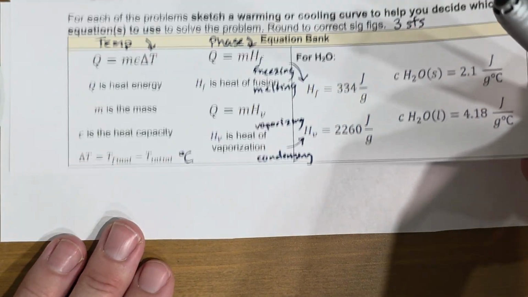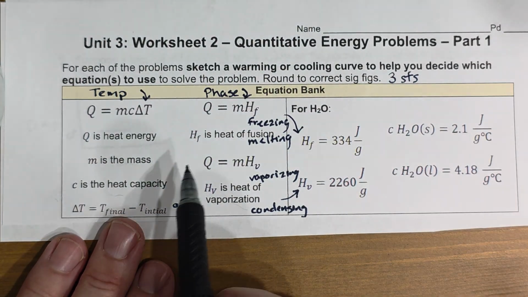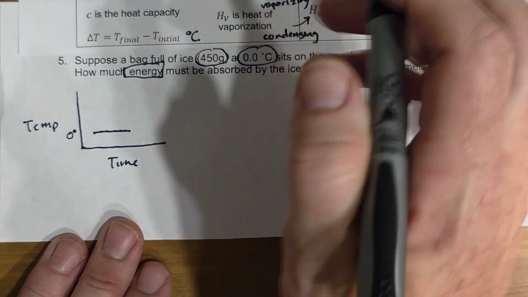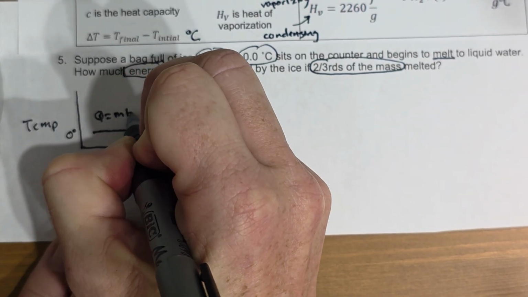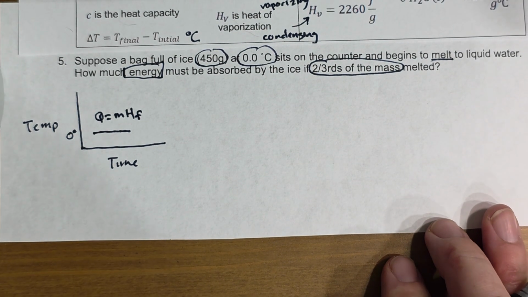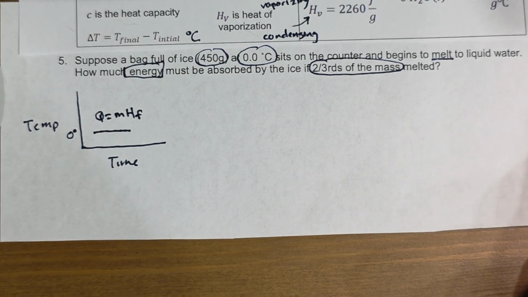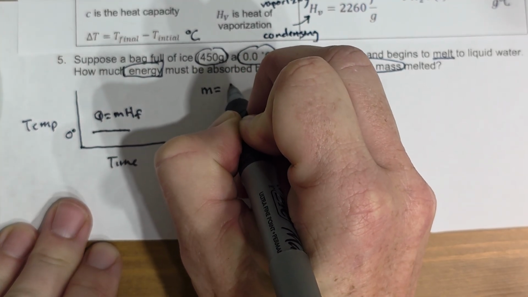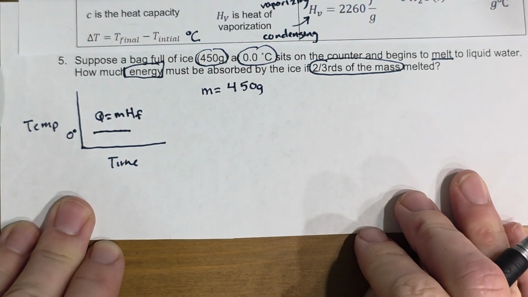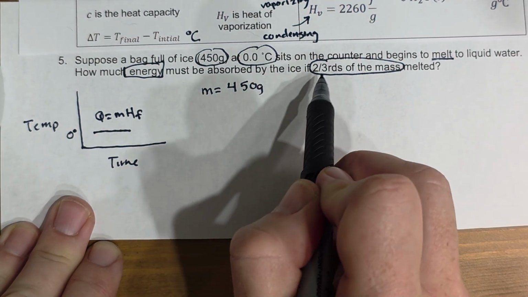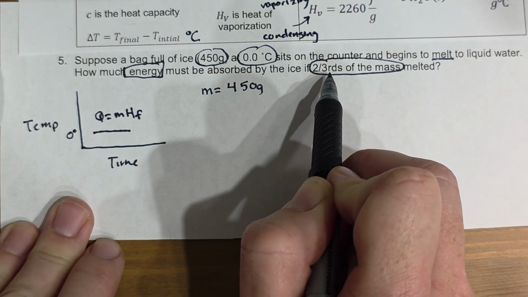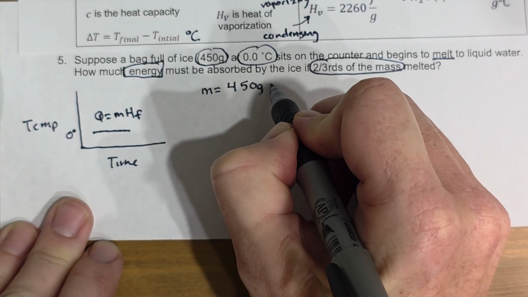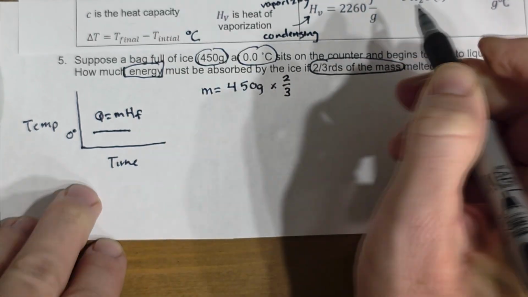So next step is determine my equations. Here I have melting, so I'm going to use Q equals M times HF. Now I'm going to make a list of what I know based on the problem. I know my mass is 450. However, note this part here. I only want to melt 2/3 of the mass. So I need to know what 2/3 of this is. So I'm going to times this by 2/3.